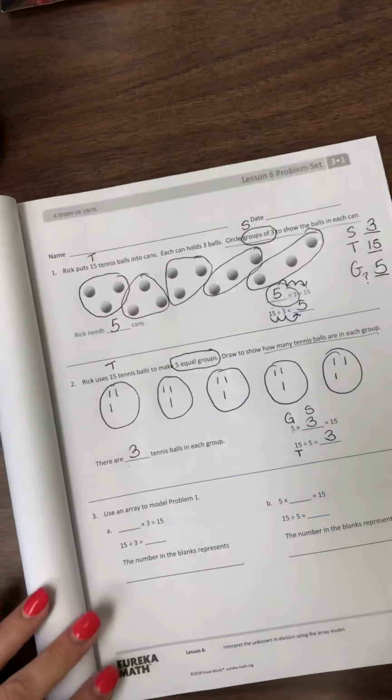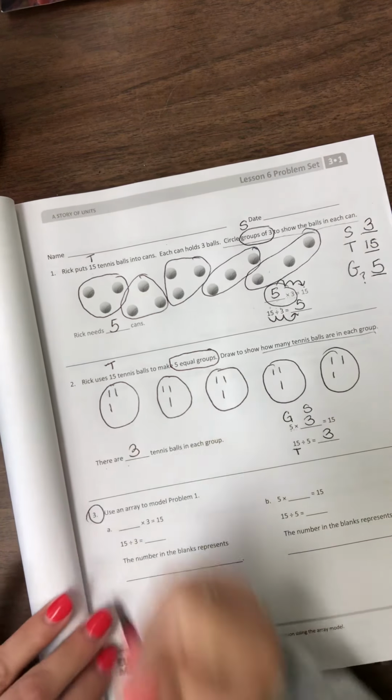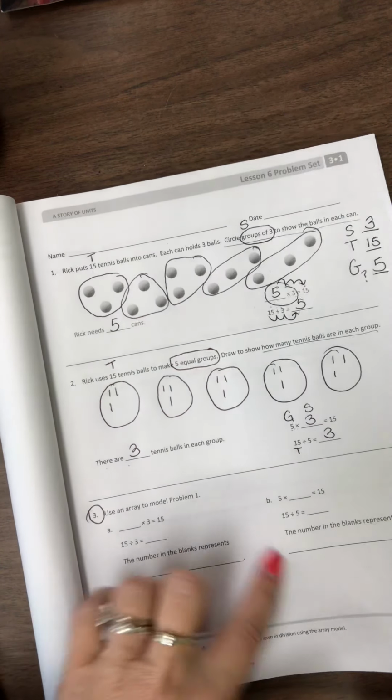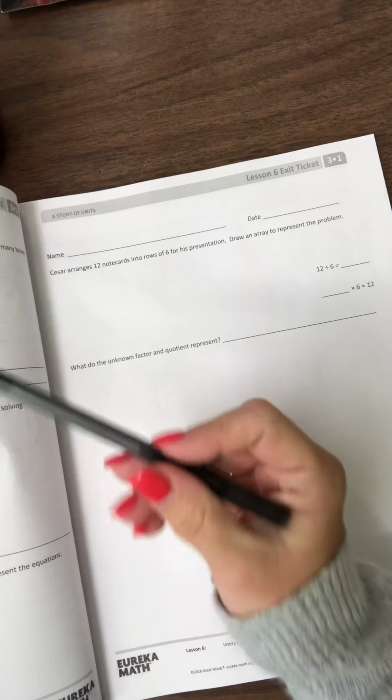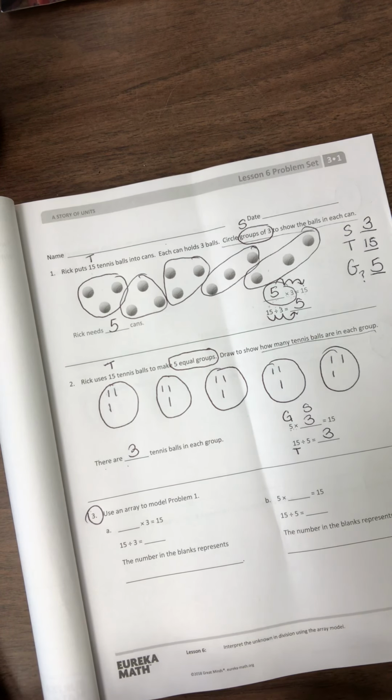All right, now I'm going to stop my video right here because I want to do number 3 together because it's a little bit tricky just the way it's worded. And then I want to do 4 and 5. I'm going to circle those, 4 and 5, together when we have our math meeting this afternoon also.